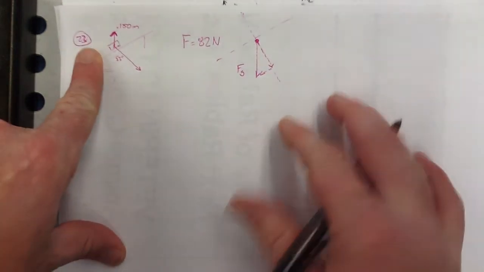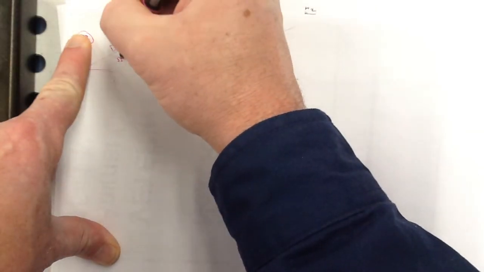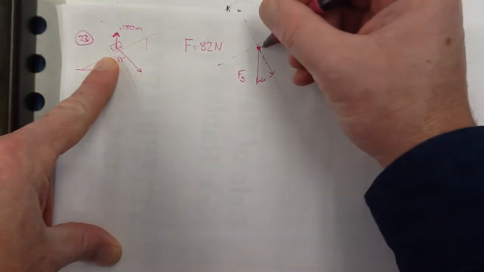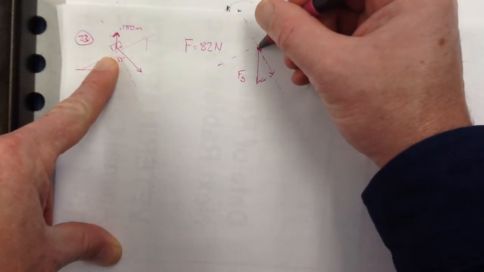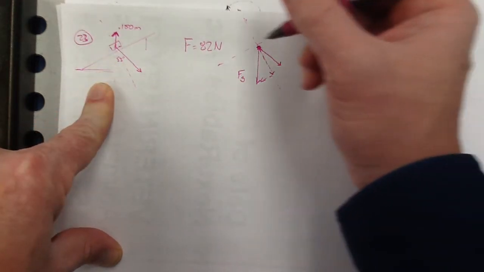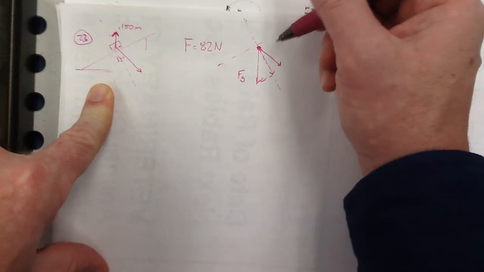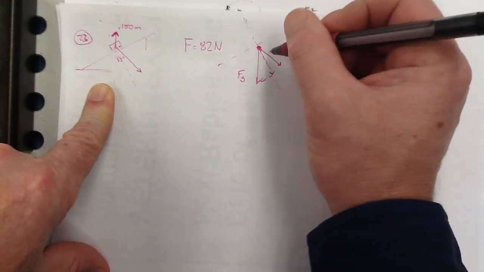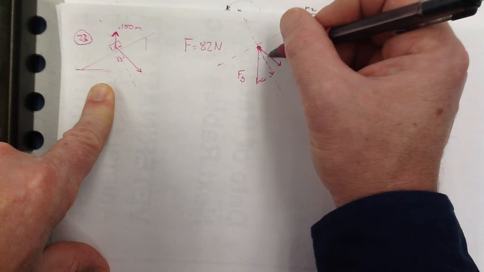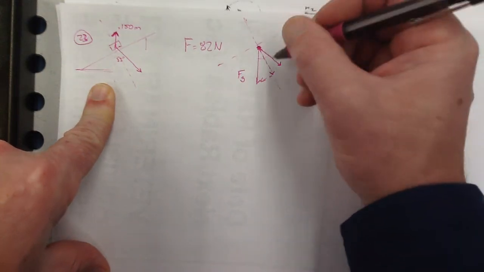And then I also have this here. It's my applied force, and I think we know that this is 53, but that's not particularly helpful for us here.